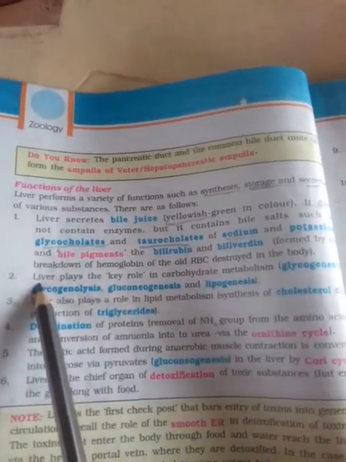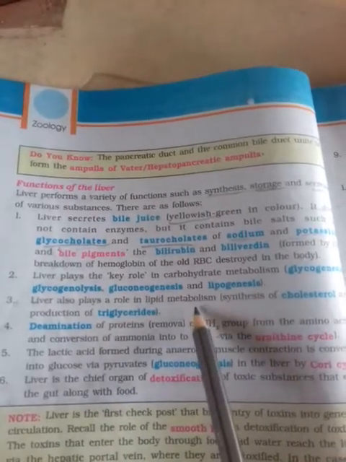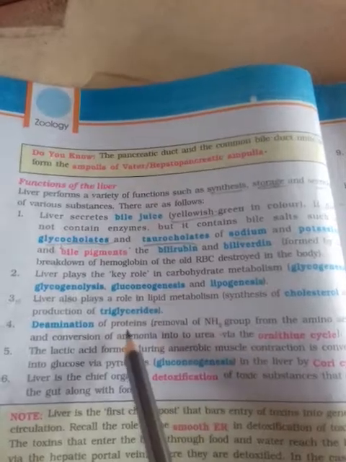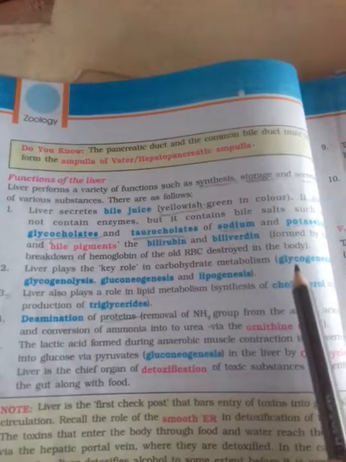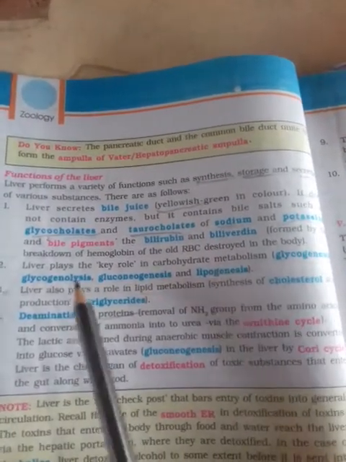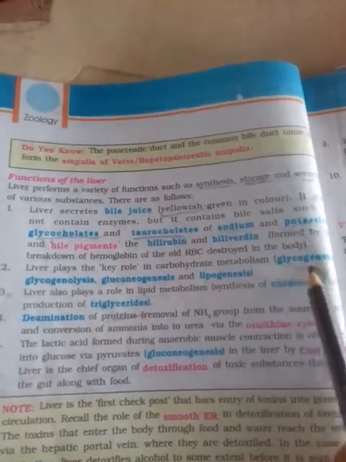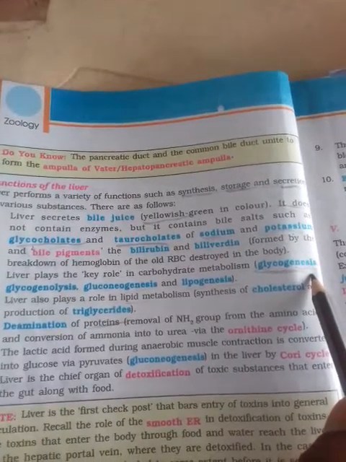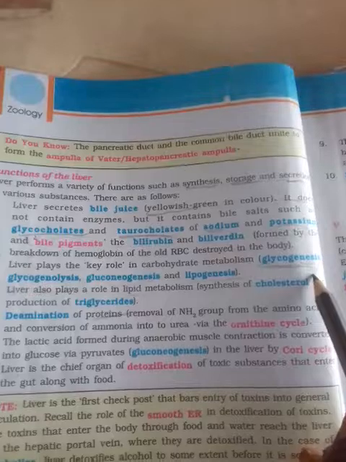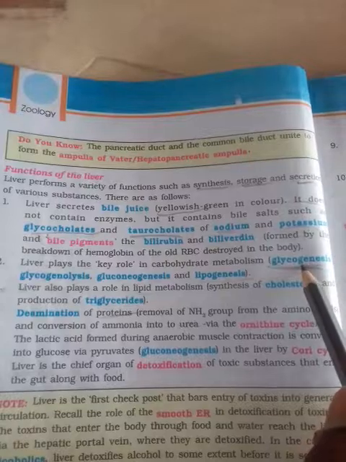And coming to the next function, the liver plays an important role in the metabolism of carbohydrates, the metabolism of lipids, and the metabolism of proteins. Here, carbohydrate metabolism includes glycogenesis, glycogenolysis, gluconeogenesis, and lipogenesis. Glycogenesis means glycogen is produced from glucose. If our body has excess glucose, that excess glucose is immediately converted to glycogen, which is called glycogenesis. It occurs in the liver.